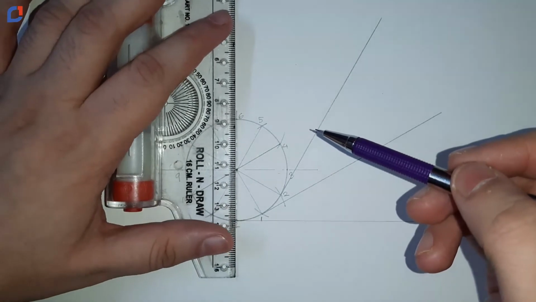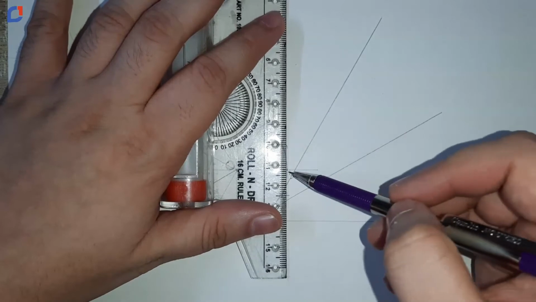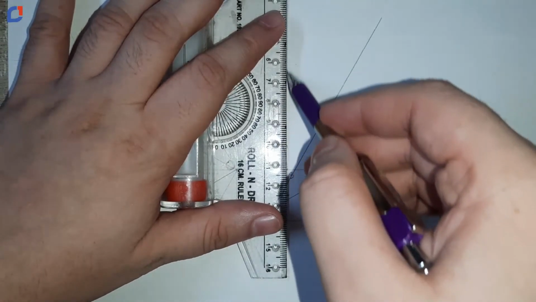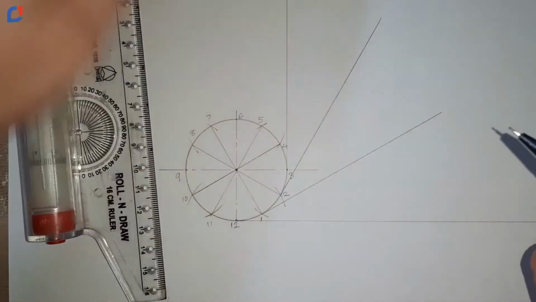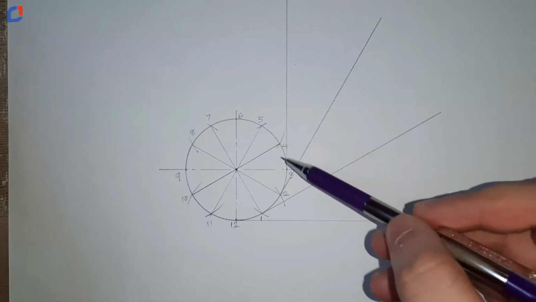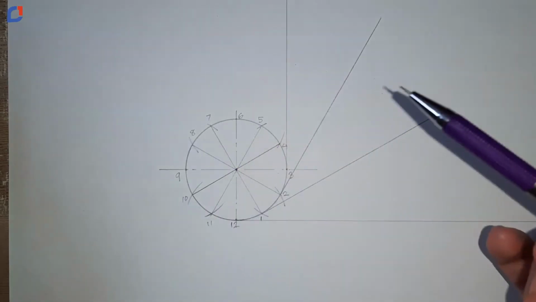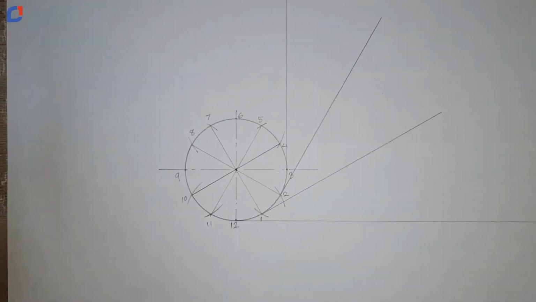So I will be keeping my roller scale parallel to 6, 12, taking it to 3, locating 3 on the line and then I will draw a line. So I will complete this entire practice. Now I will draw tangents to 4, 5, 6 up to 11. And then the next step we will start from there.